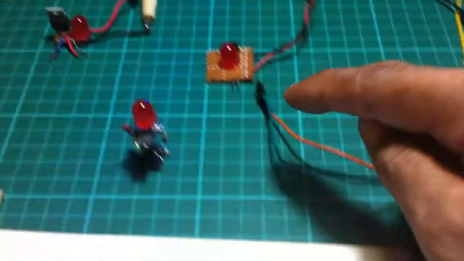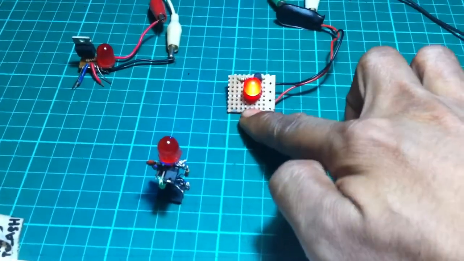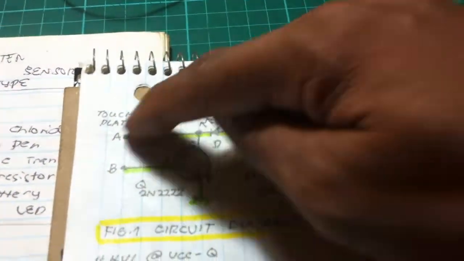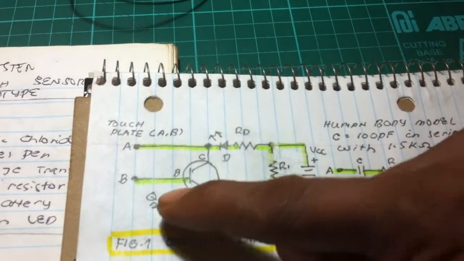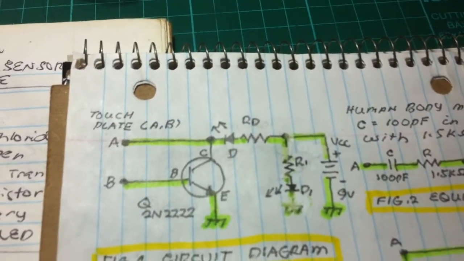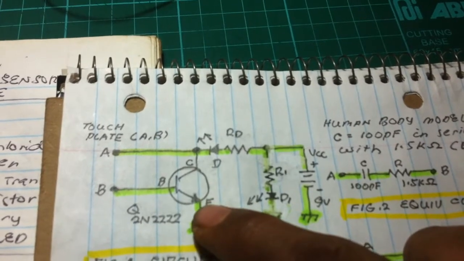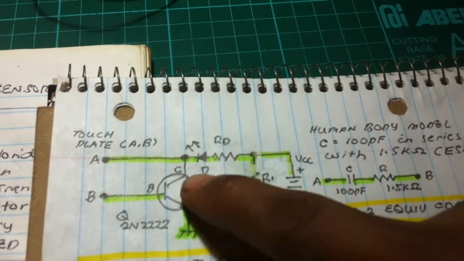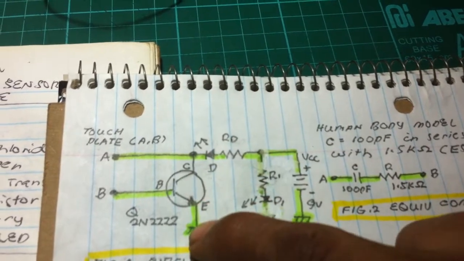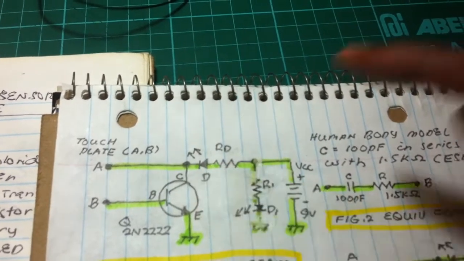So whenever you touch the wire terminal, a current flows into the base to the emitter that serves as a triggering current to the base, making the transistor operate in saturation, almost a closed switch, and the current flows from the collector to the emitter. The LED turns on.